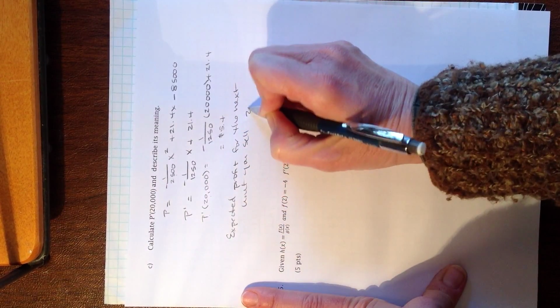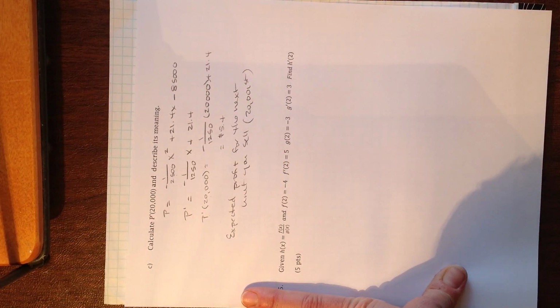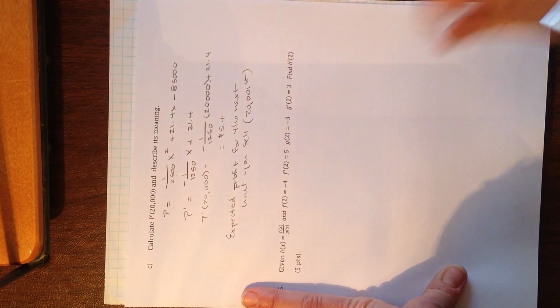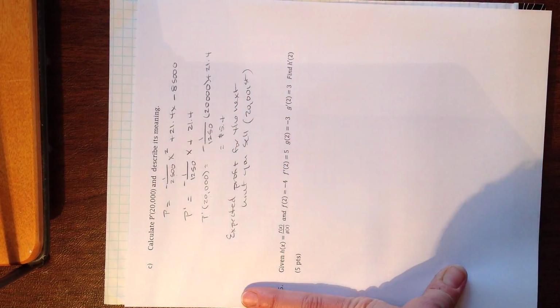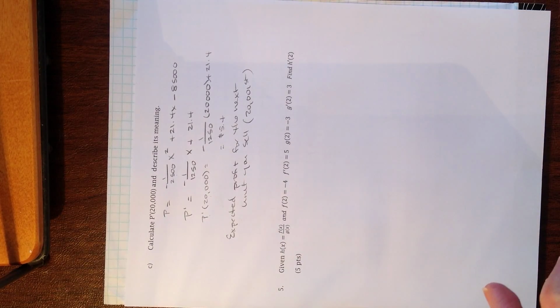And that's the 20,001st unit. So that's the easiest way to answer that question. What I expect to get for the next unit I sell or the next ticket I sell. And since it's positive, that would mean I probably should try to sell that ticket. If it was a negative marginal profit, then I wouldn't want to be selling anymore. Okay, so that's the definition of marginal.